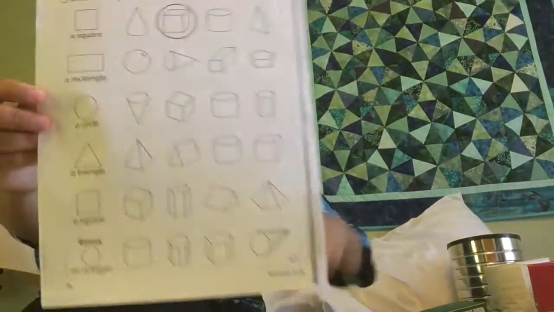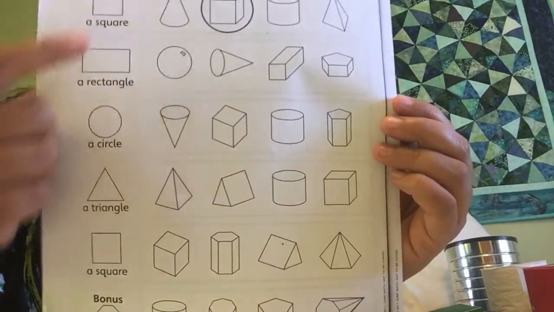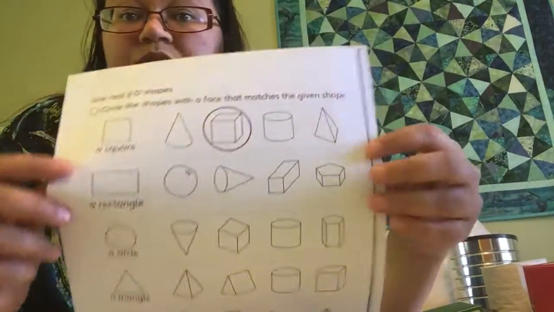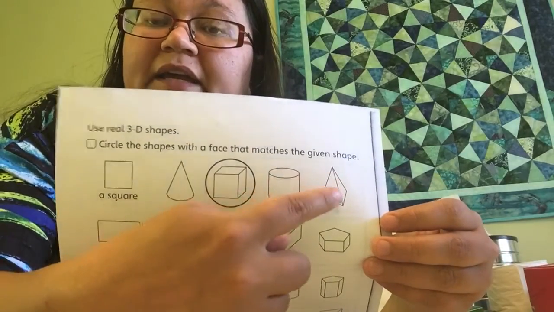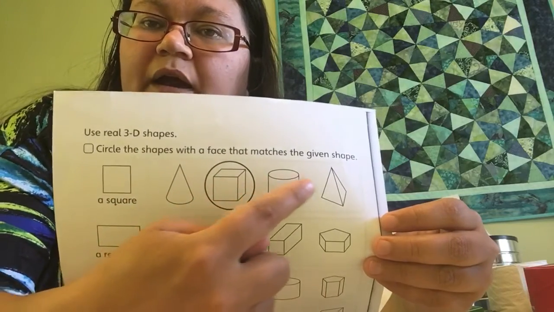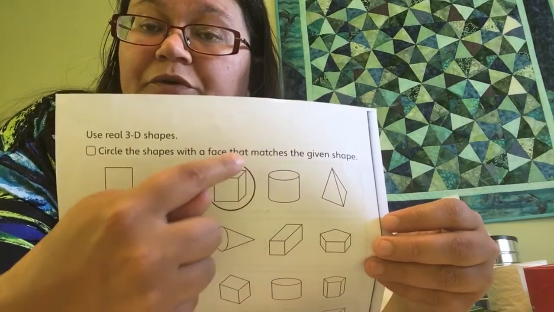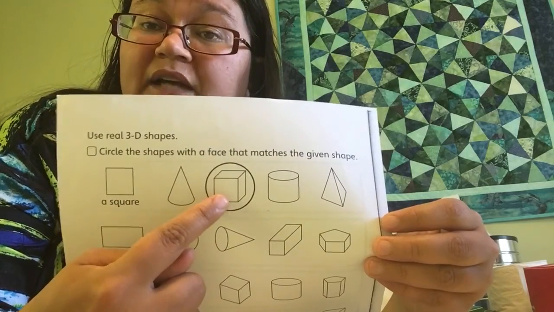Look at this. Miren esto. You can see a square. Ustedes pueden ver un square. Which of these have a square hidden inside? ¿Qué estas formas tienen un square en el forma tridimensional? Only this one. Solo esto.